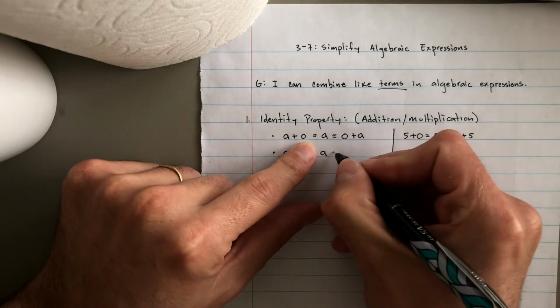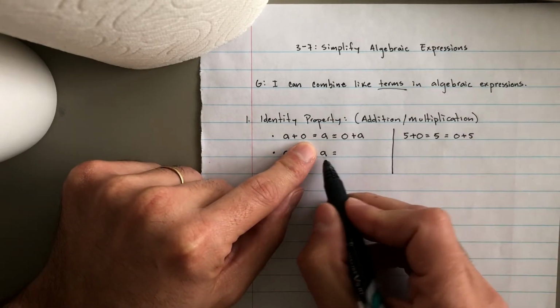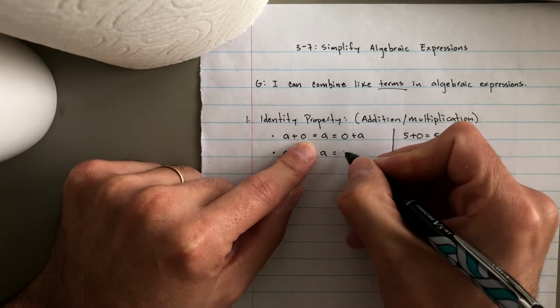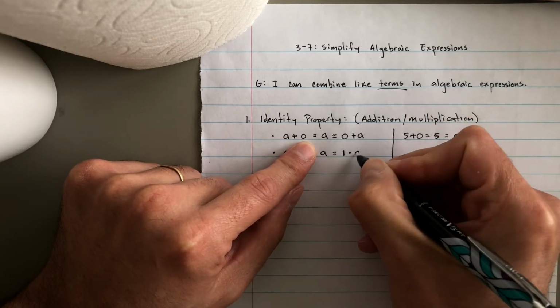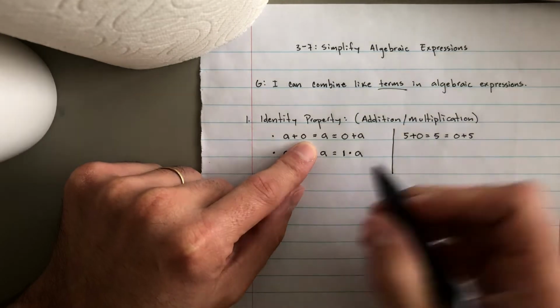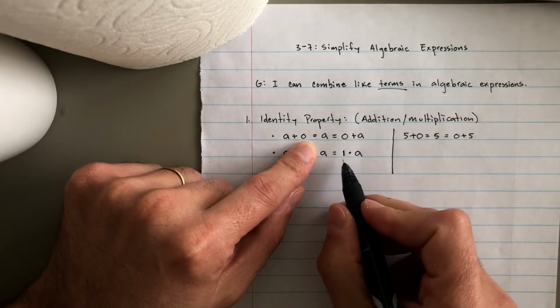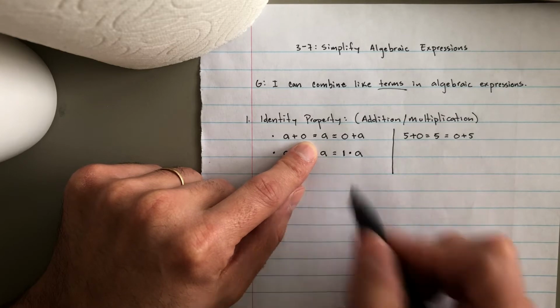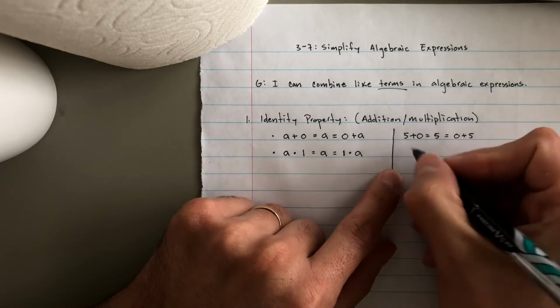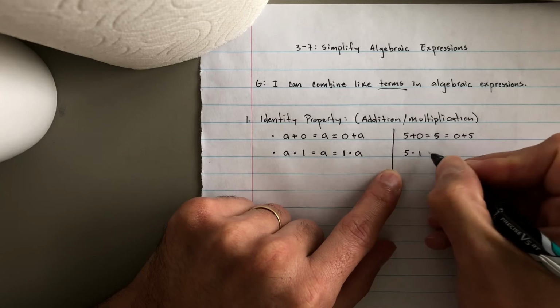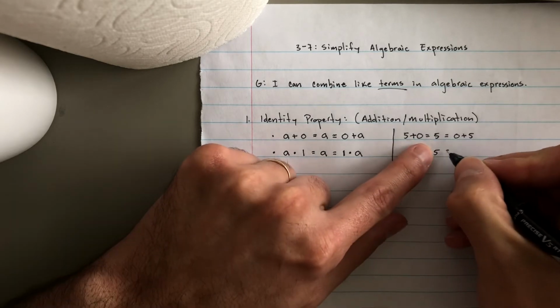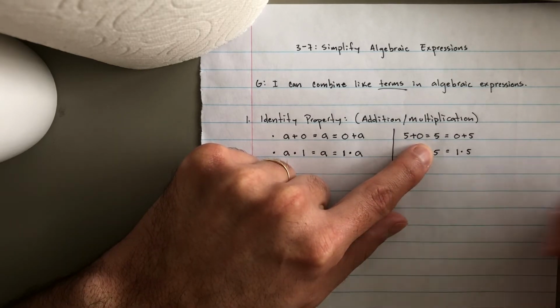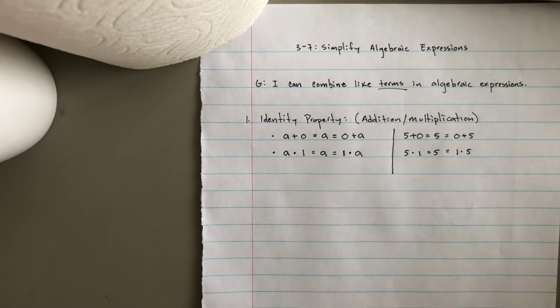Now the reverse of that is, if we needed to have a number there, well, we know that 1 times A is A. And this will really come in handy later. You'll see when we do our examples. So what that really is saying is 5 times 1 is equal to 5, and then 5 can be written as 1 times 5. That's the identity property.